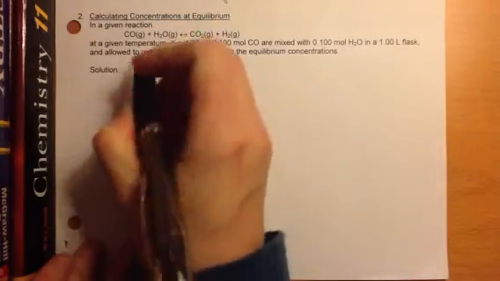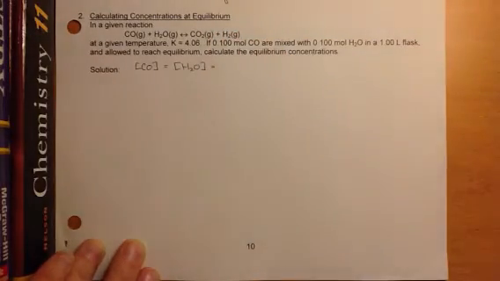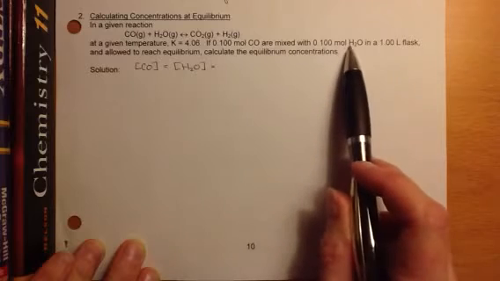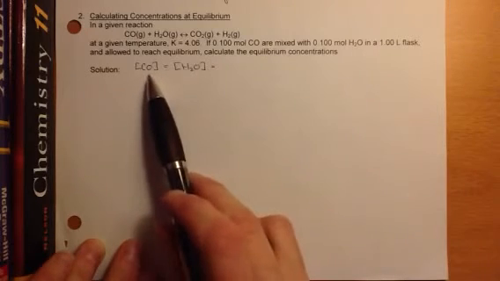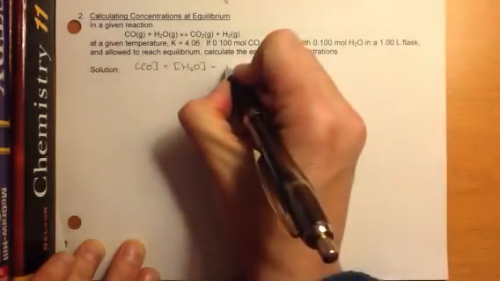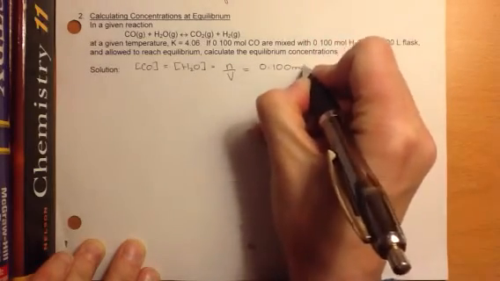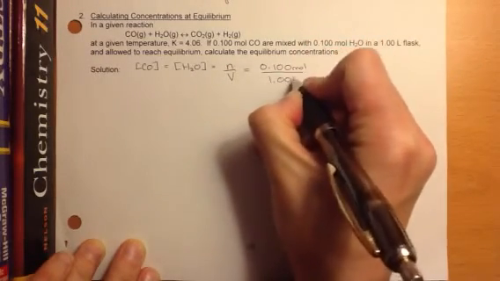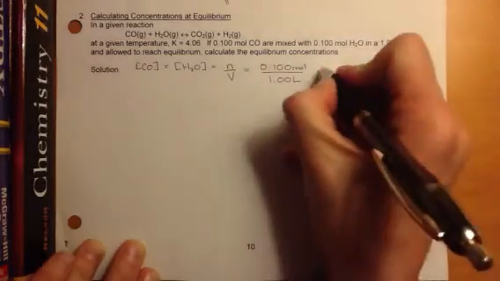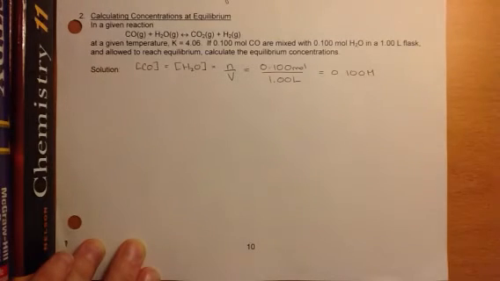So let's calculate the concentration of both the carbon monoxide and the water. I've put that they're equal to each other because we have the same number of moles in the same volume. We take our number of moles and divide by the volume, just as we did in the previous question. We've been lucky here because they've both been in a 1 liter flask. So we have our concentrations at 0.1 mole per liter.